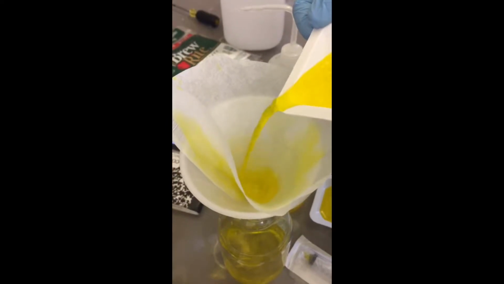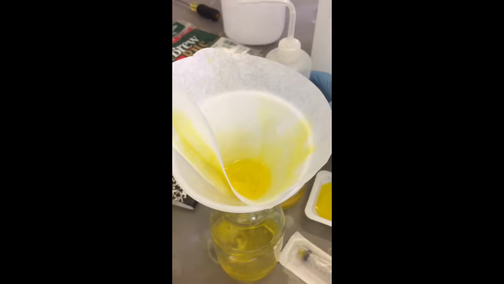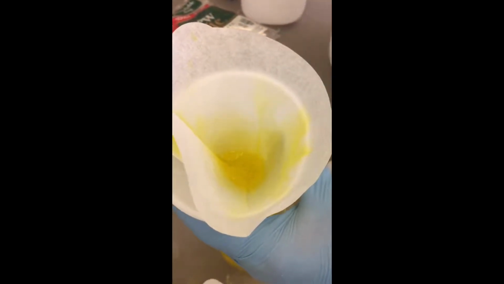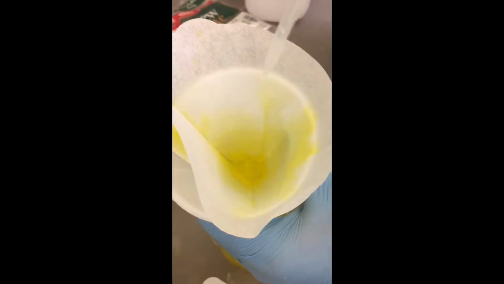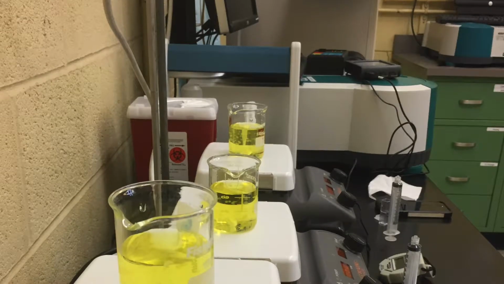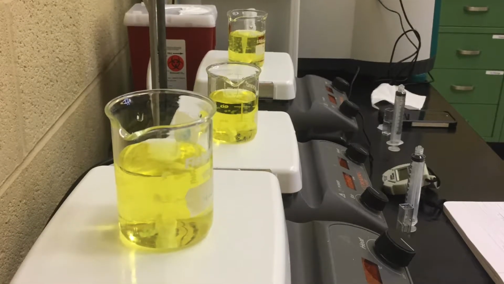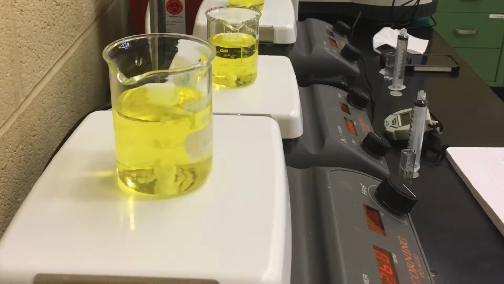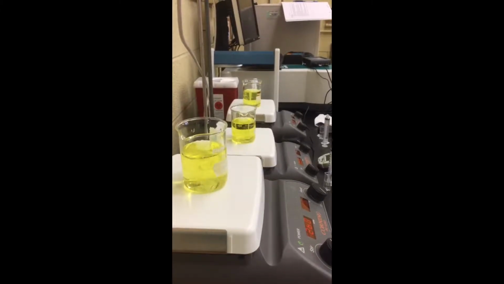At the end of the 5 minutes, the solution was poured through filter paper and the beads were rinsed with deionized water to ensure that the beads were separated from the remaining solution. At this point, the beads were ready to use. Once the beads were created, they were added to 100 milliliters of deionized water that was being mixed on a stir plate at a set speed. As soon as the beads were added, a timer was started.